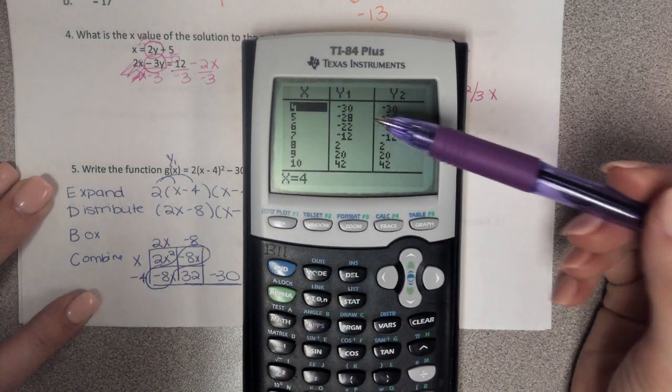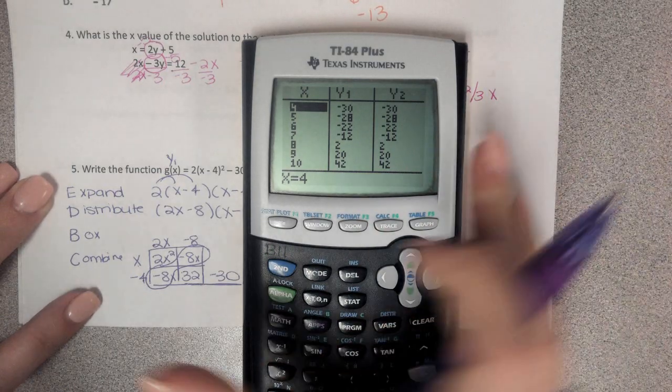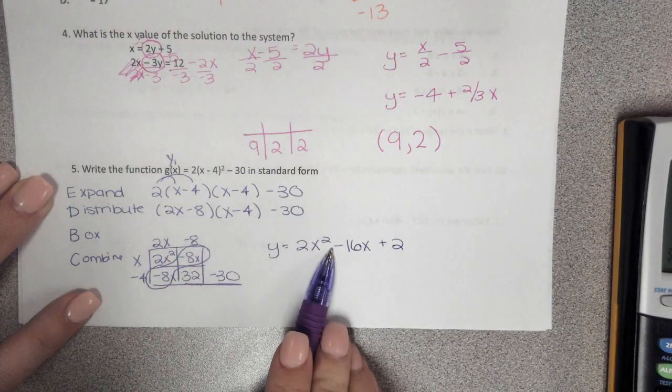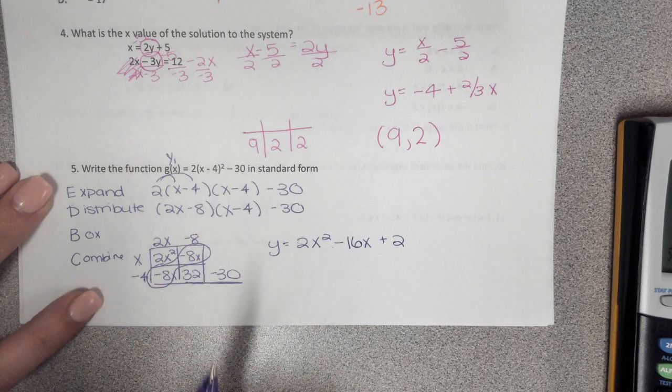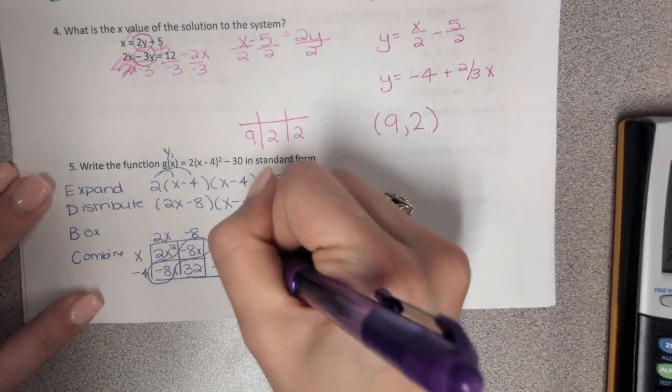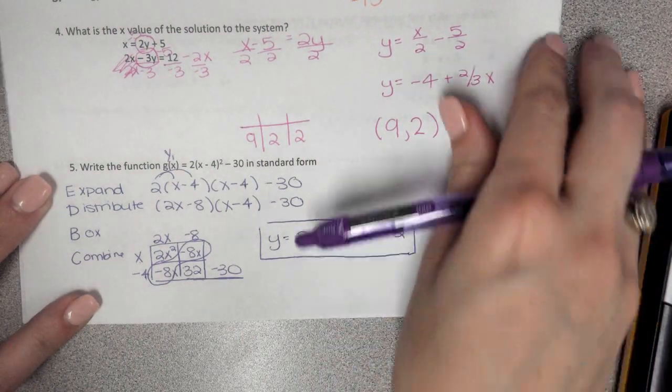Second graph. When you look at the table, you'll notice that every single value is the same. These two equations are equivalent. It's just a different form. This is your vertex form. This is your standard form. So make sure that you utilize your calculator tips and tricks on your BPM tomorrow.